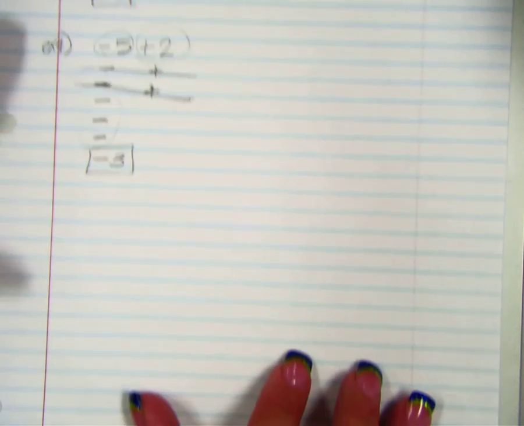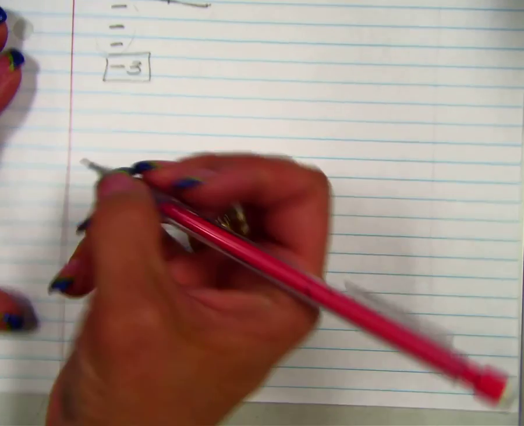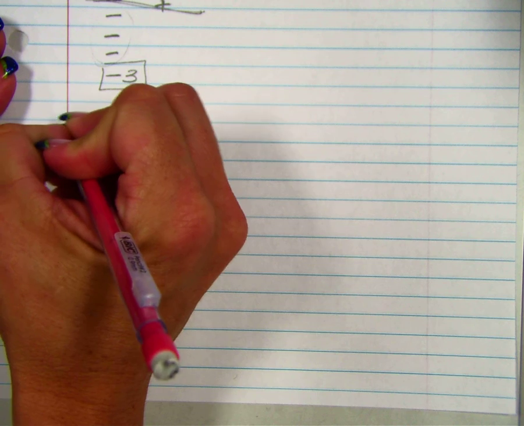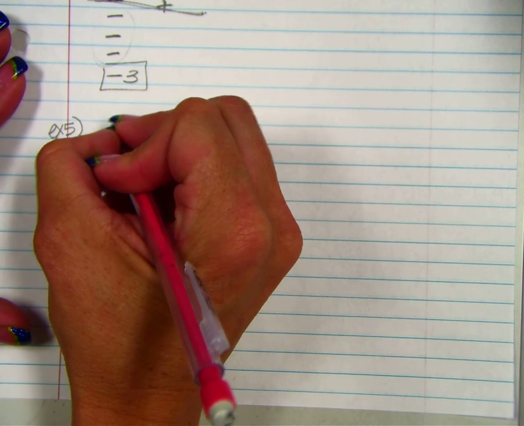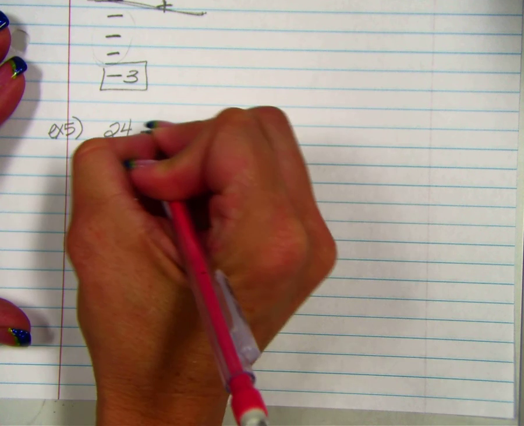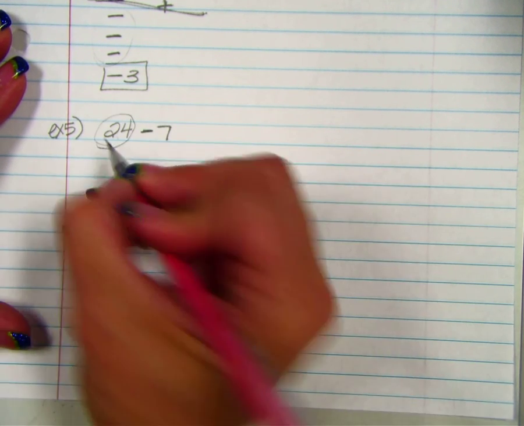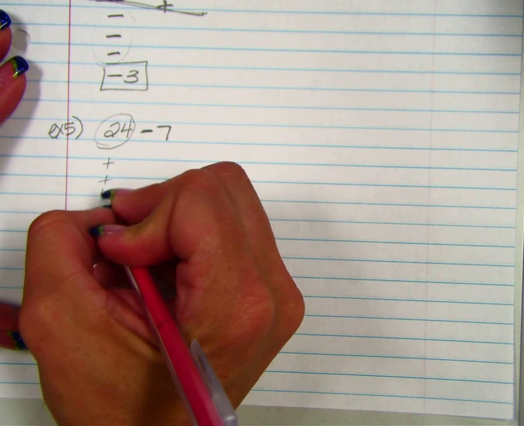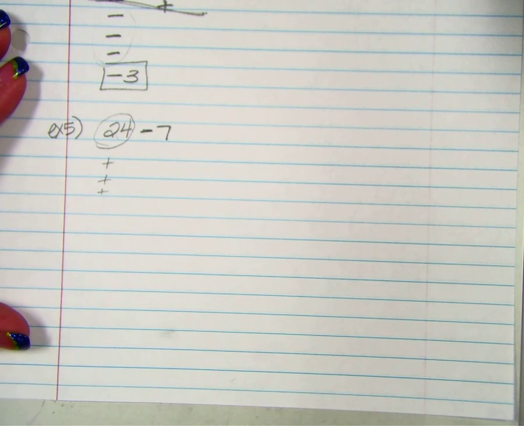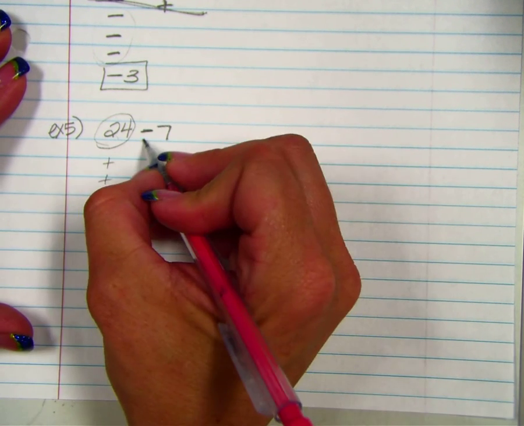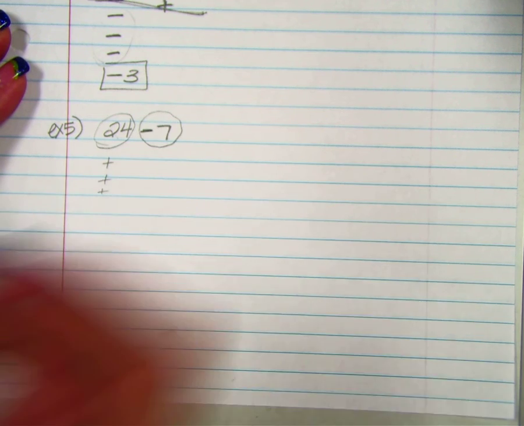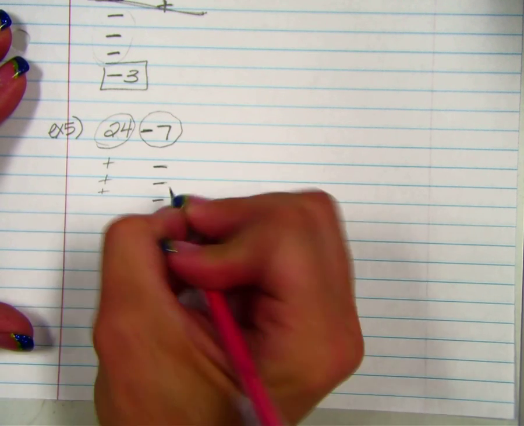Okay, so this is part 2, and I'm just going to show you a different example with some bigger numbers so that we can talk about the way that this works. So if I have 24 and I'm subtracting 7, what you have to remember is that this is a positive 24. So I have 24 of these little positive signs, and I'm adding it together with a negative 7, which means that I have negative 7 of these guys.